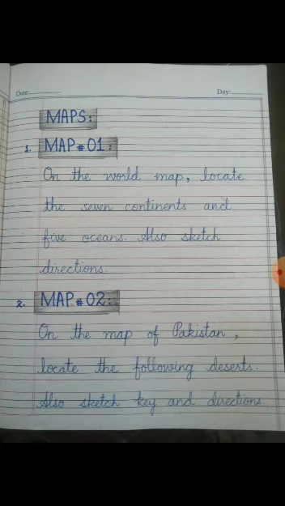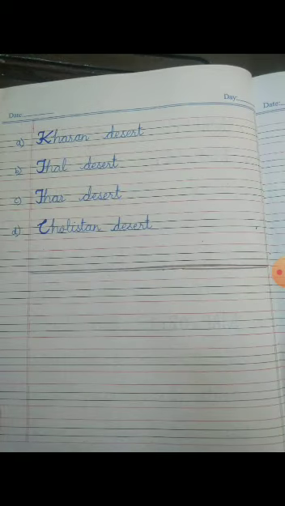Okay. Now on page number 3, what will you do? You will first give the heading of maps, right? Then give the heading of map number 1. Map number 1 question is, on the world map, locate the 7 continents and 5 oceans and also sketch the directions. Map number 2 is, on the map of Pakistan, locate the following deserts and also sketch key and directions. The deserts' names are Kharan Desert, Thal Desert, Thar Desert and Cholistan Desert, right?